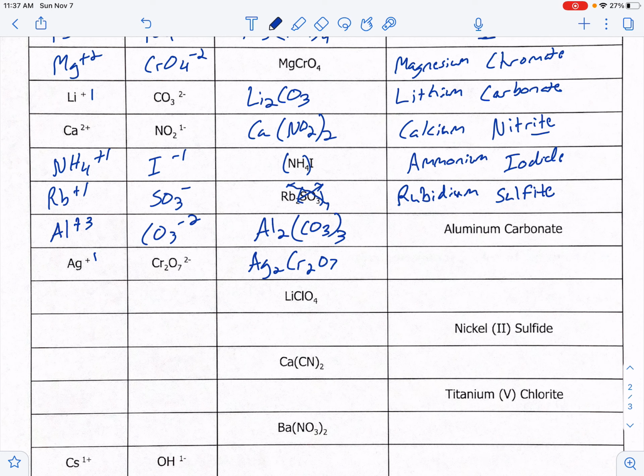Okay, so I'm going to look up my name. Silver is one of those 3 that it never changes, so I don't need a Roman numeral. So I'm just going to write silver. Okay, and Cr2O7 is on your polyatomic list. That is dichromate. So again, when it comes to the quizzes and tests, if you don't know your polyatomic list, you're just going to be swimming around in the dark on that one.